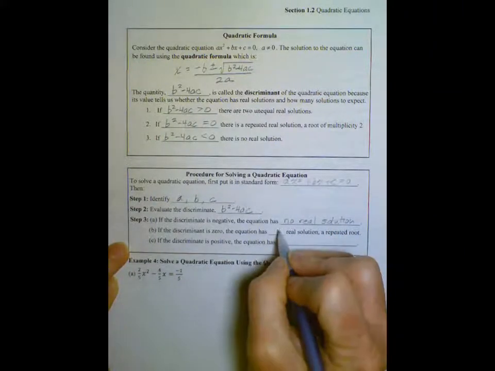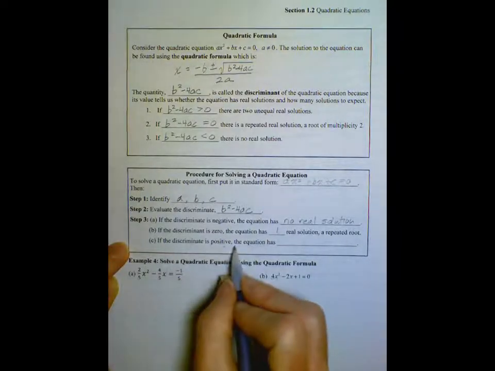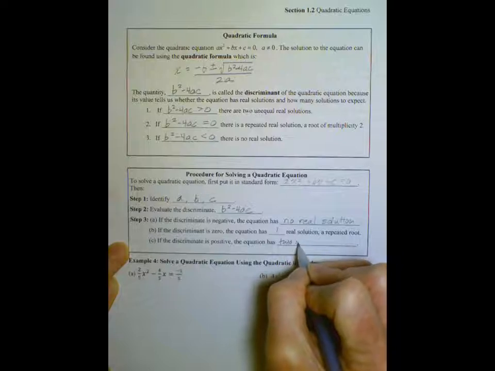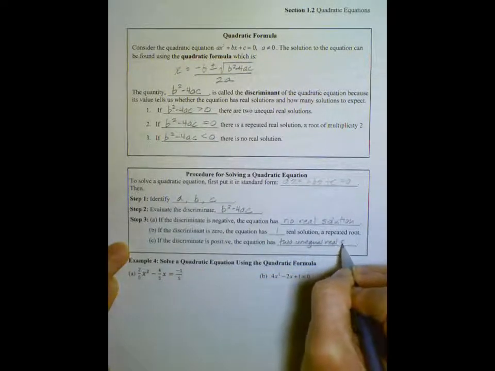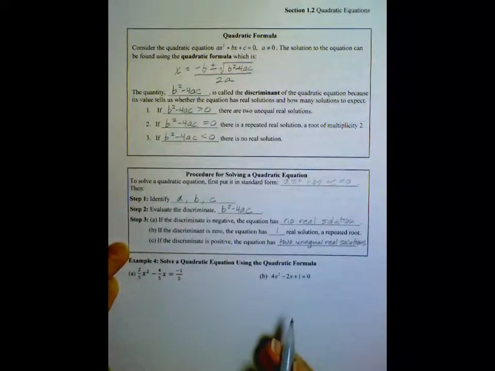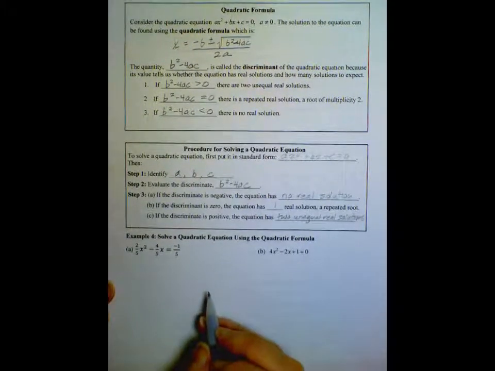If it's 0, the equation has one real solution, a repeated root, and if the discriminant is positive, the equation has two unequal real solutions. Now it's just repeating what we saw above, but this is so important. We want to make sure we get it. Okay, let's look at example 4a.